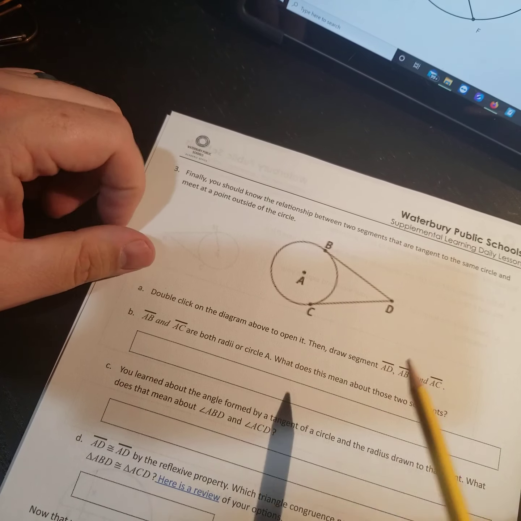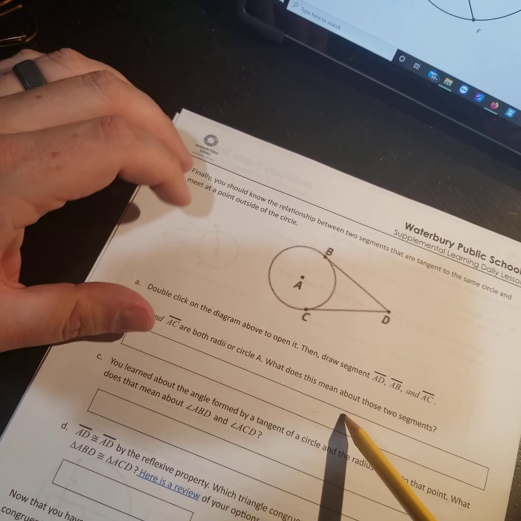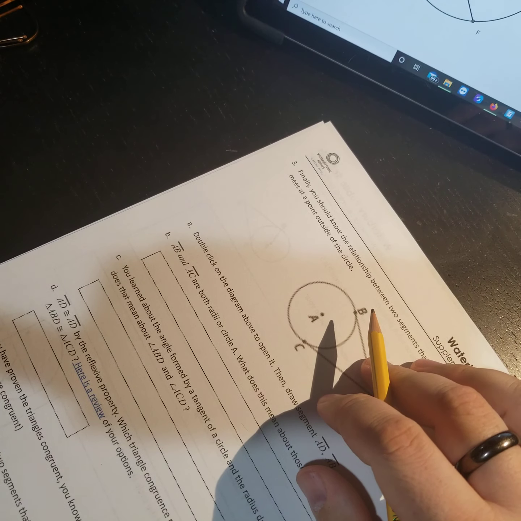All right. Double click at the diagram above to open it. I don't really need to. Then draw segment AD, AB, and AC. AD. Let me get a little bit of a straight edge going here.